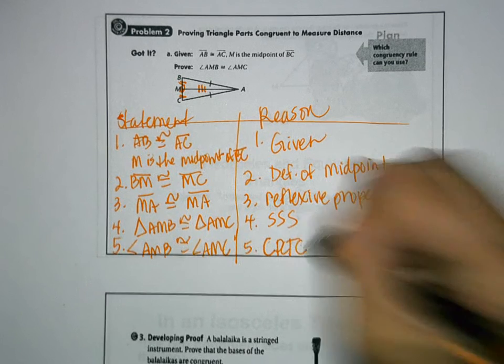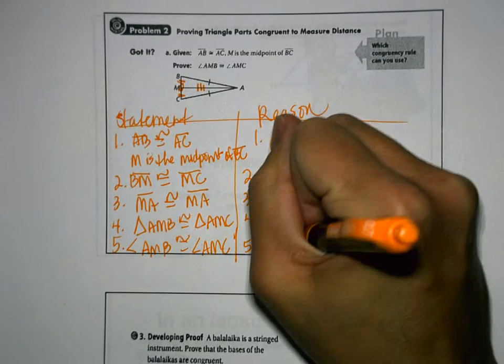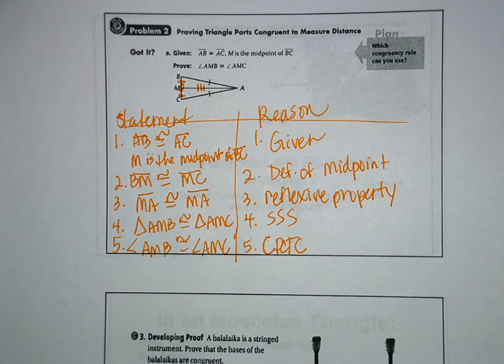CPCTC. Congruent parts of congruent triangles are congruent. Okay, are we feeling any better about any of this? Yes? Okay. All right, next one.